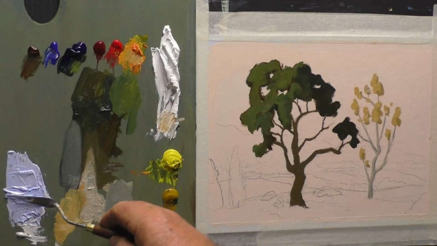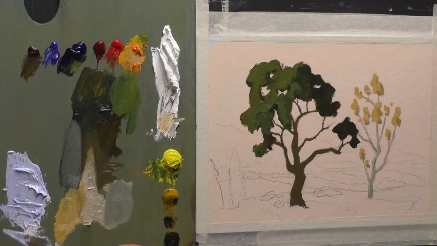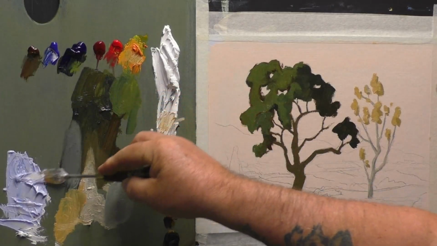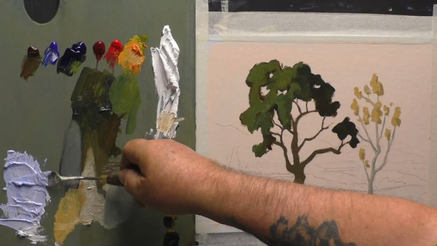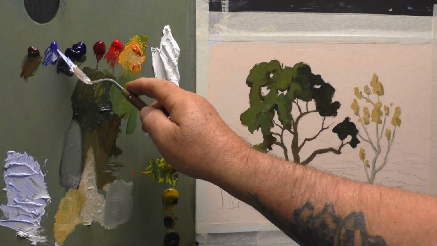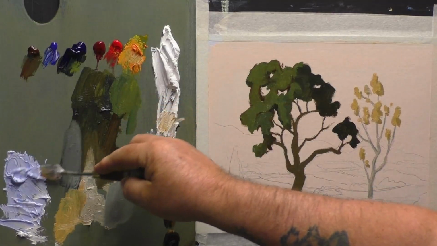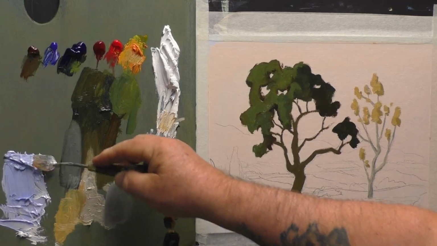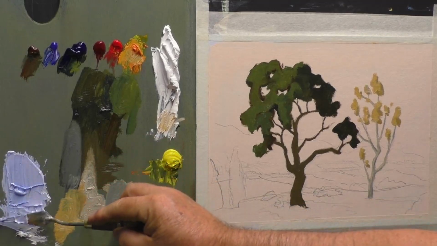Maybe just like that, I don't know, we'll see. Maybe a touch darker, especially the top. Okay, I think that will do.